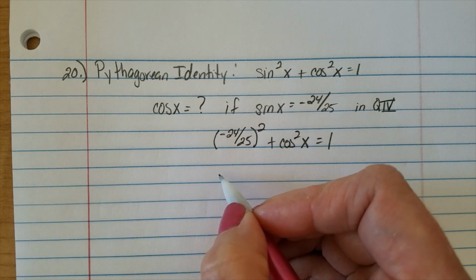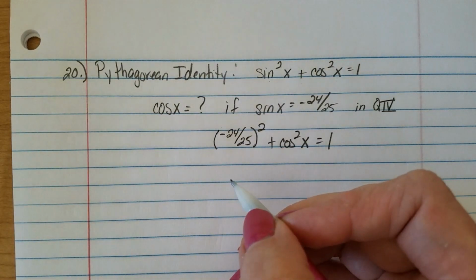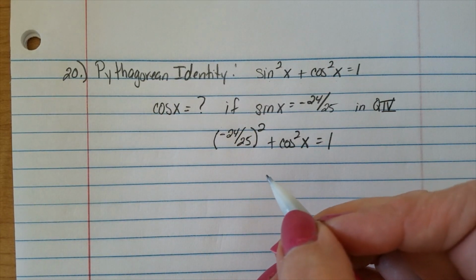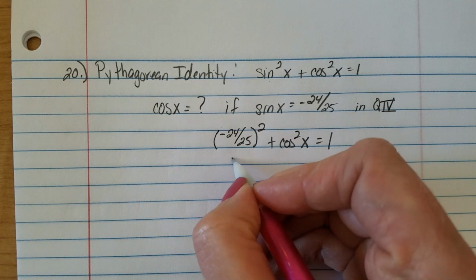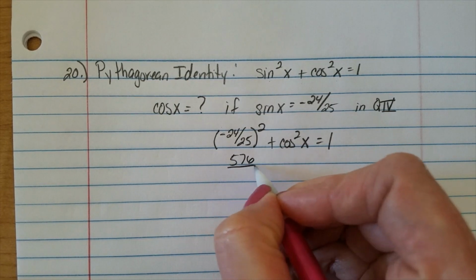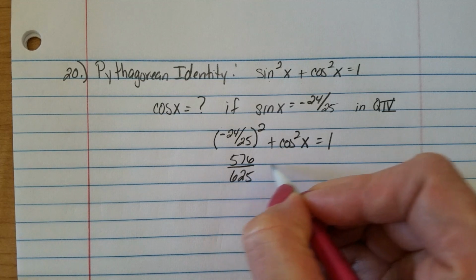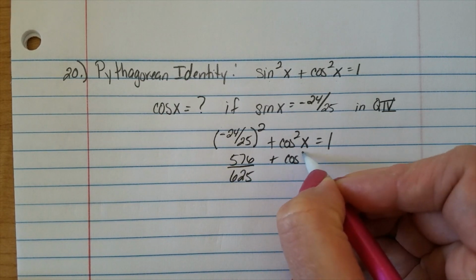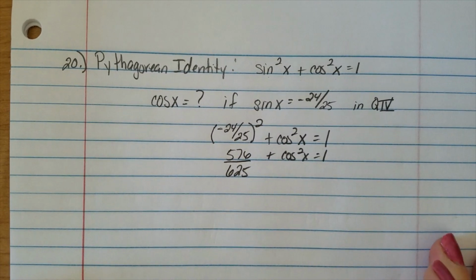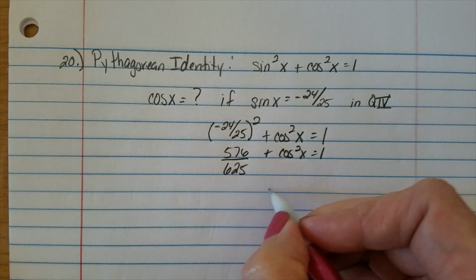Let's simplify. Negative 24 squared is 576. 25 squared is 625. I'm going to subtract from both sides.